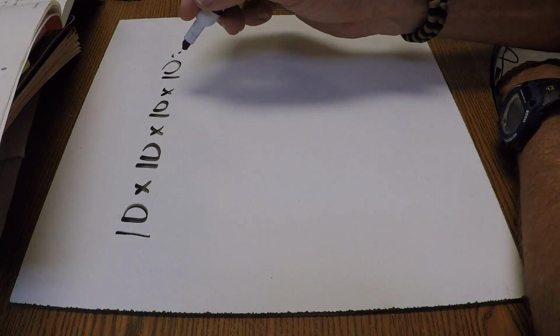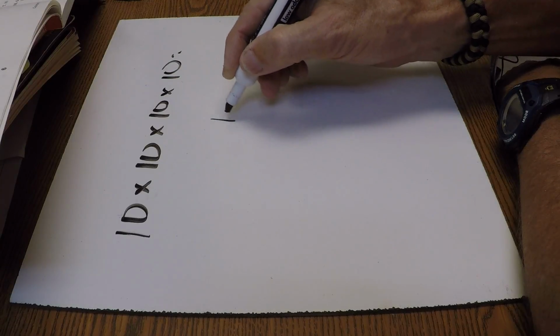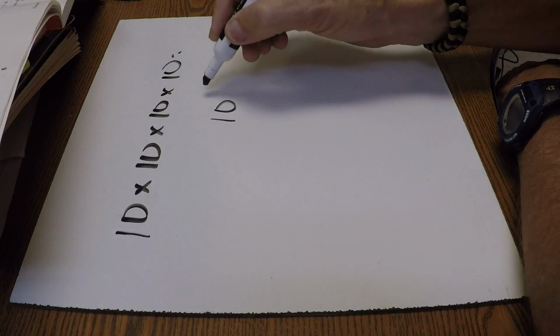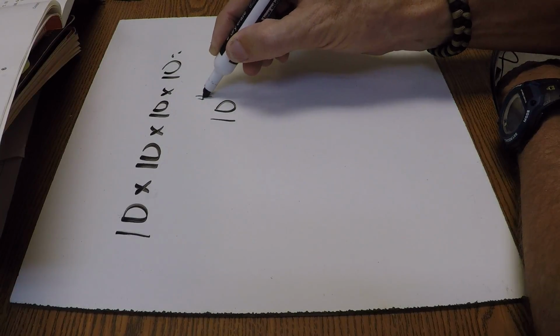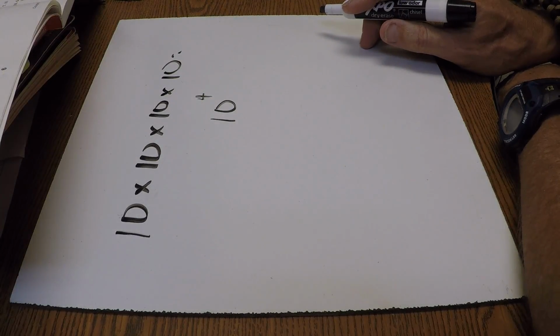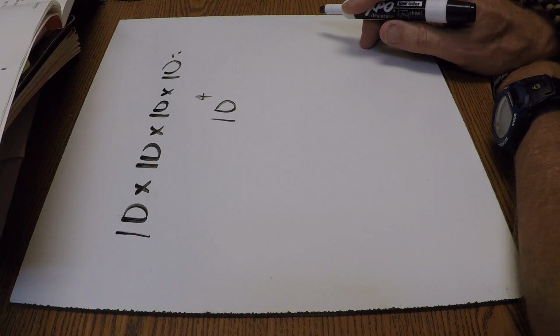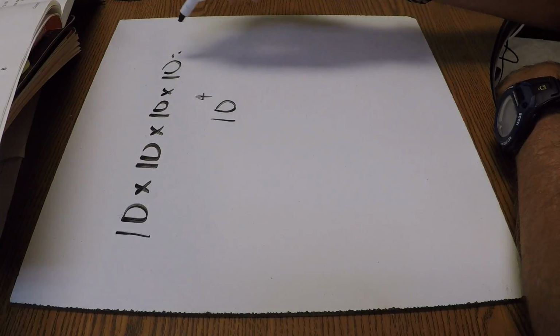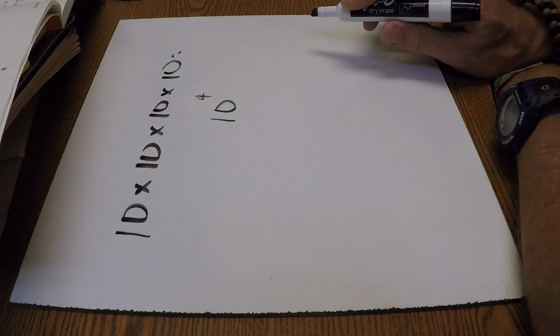So basically, I'm dealing with a base number of 10. And how many 10s do I have? 1, 2, 3, 4. There's my exponent. Okay? And then I'm finished. Now, if it said find the value, which this one doesn't, then I'd have to multiply all these together. But that's not the case here.